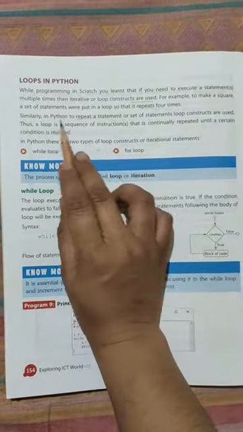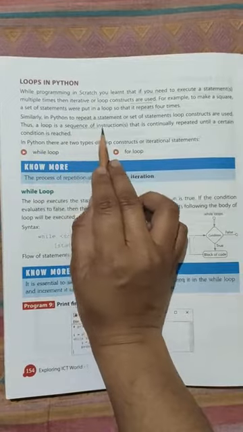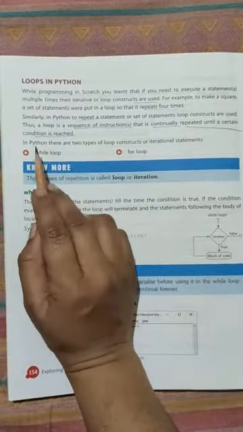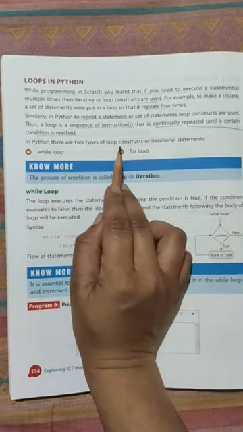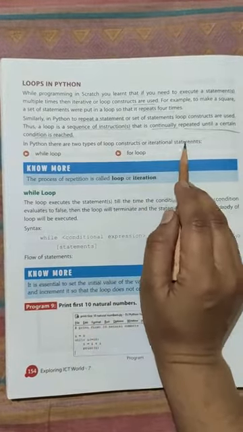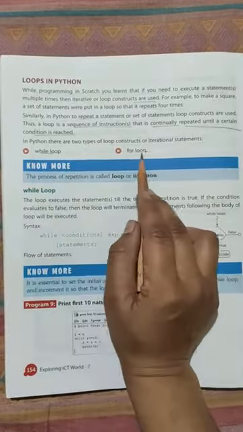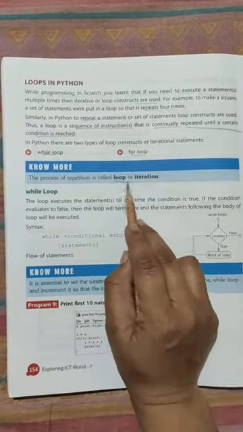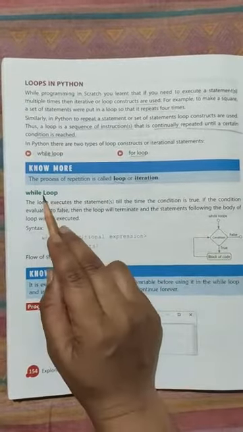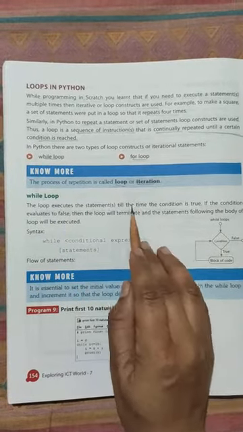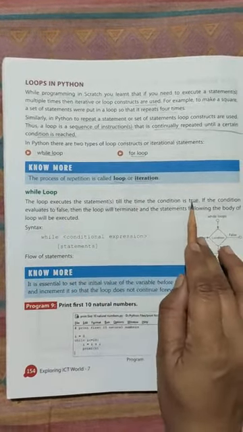Thus, a loop is a sequence of instructions that is continually repeated until a certain condition is reached. In Python, there are two types of loop constructs or iterative statements: while loop and for loop. The process of repetition is called loop or iteration. The while loop executes the statements as long as the condition is true.